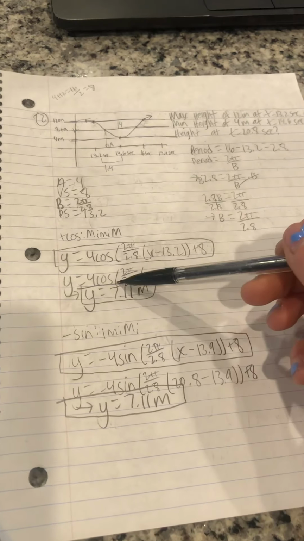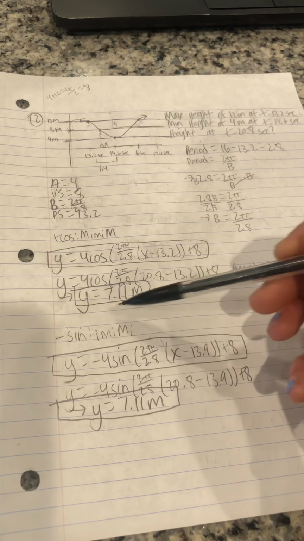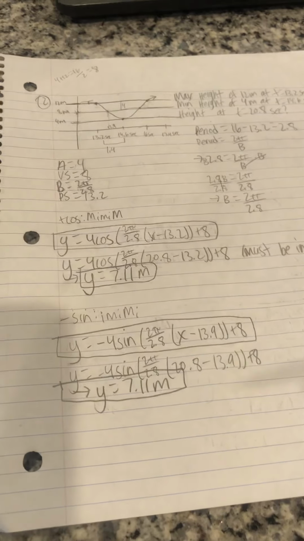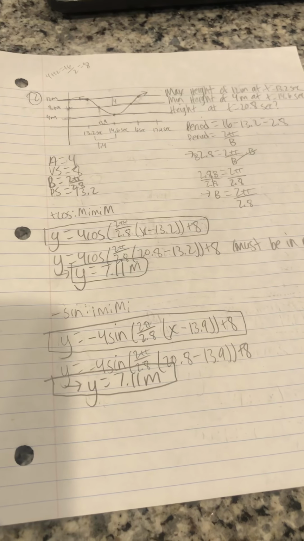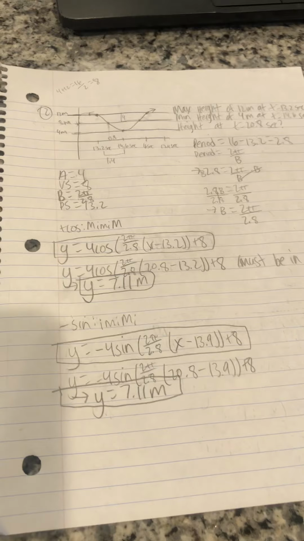So you can see that either equation gives you the same answer. If you do this problem, try to come up with your own equations and see if you get that. So hopefully this helps you with this problem.